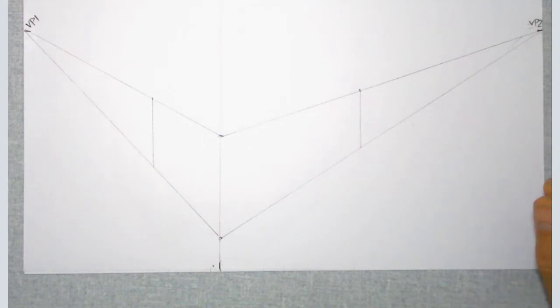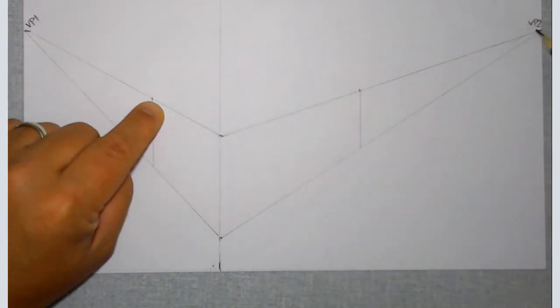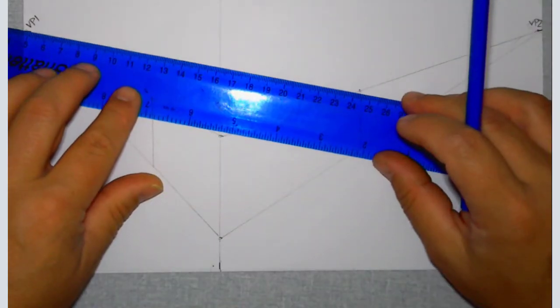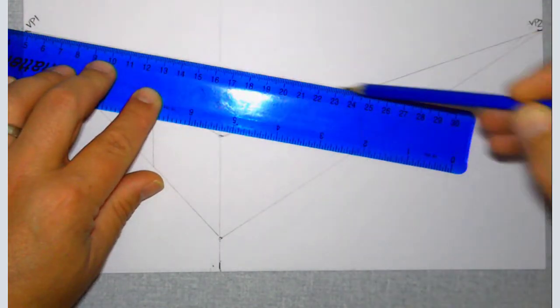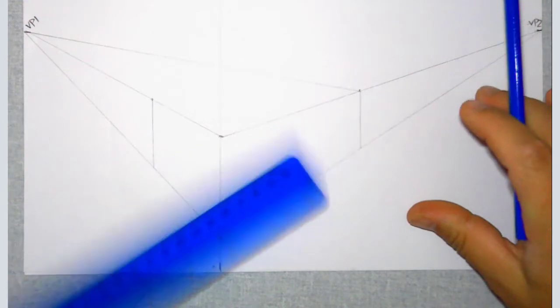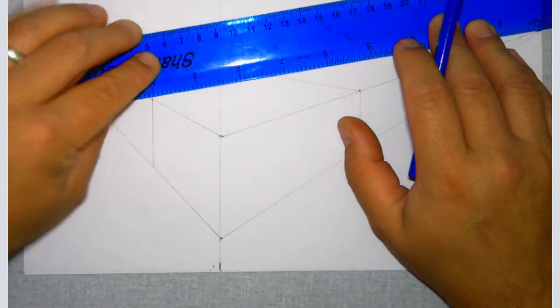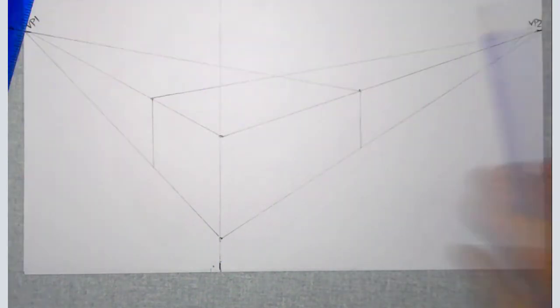Okay, so now that's the basic box measured. I'm going to go from this point here to VP1. I'm going to go from that point there to VP2, so the opposite vanishing points. And most of you should be getting pretty confident if you've followed the other tutorials about how to construct a basic box. It's worth practicing. Okay, so that's what we're projecting out for.